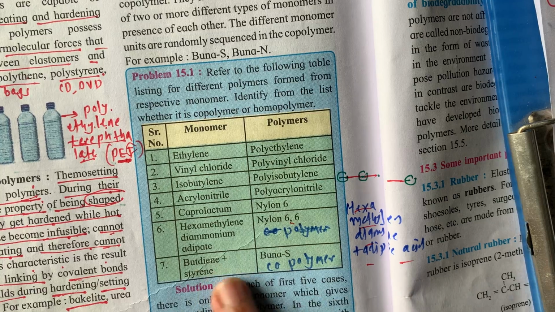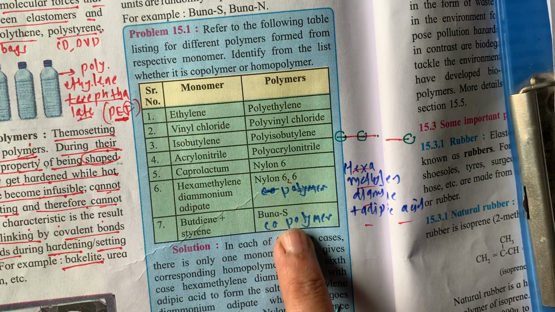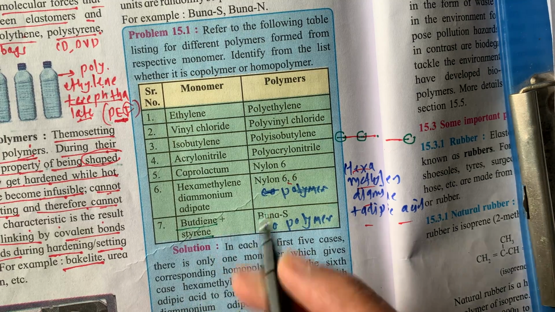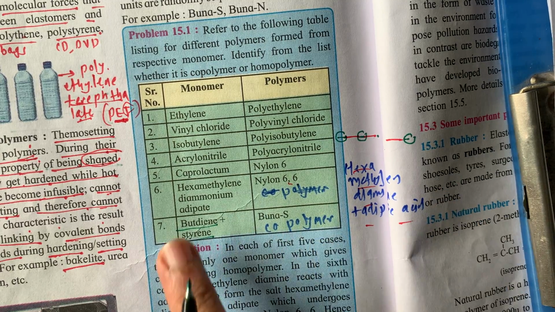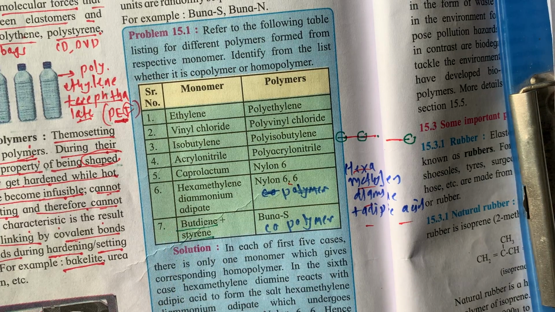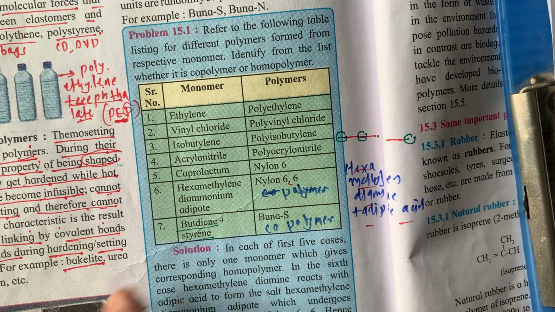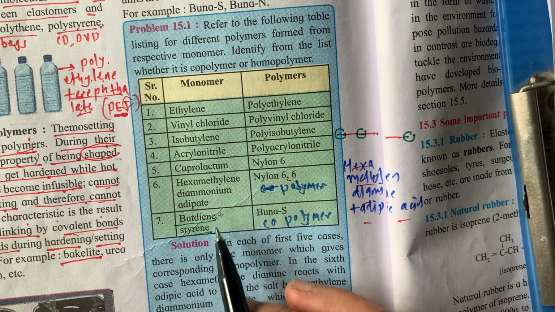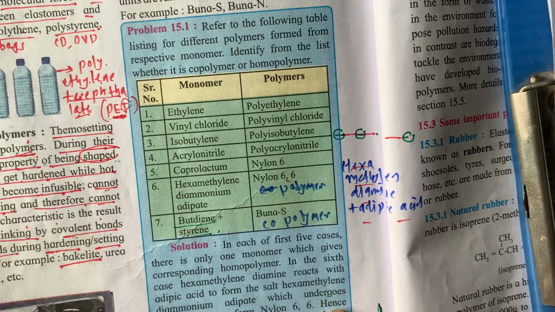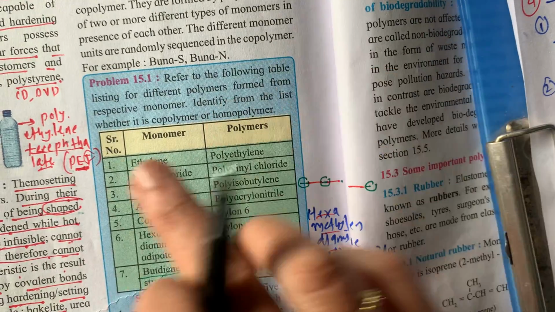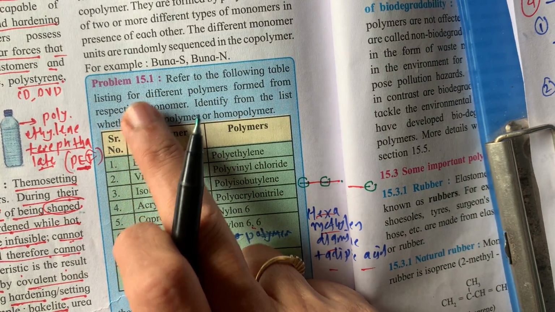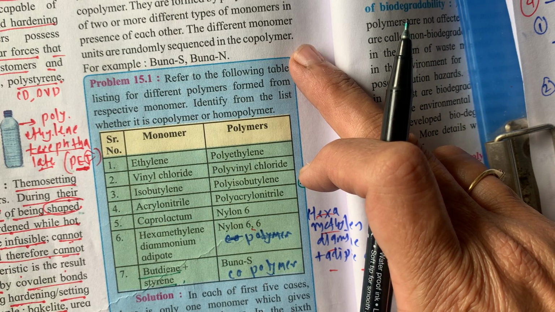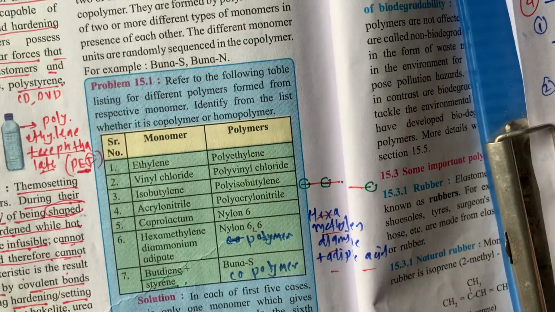Then here, in Buna, it is a copolymer, because it is made of butadiene and styrene, and they randomly attach to each other. They are not connecting in one step to form a polymer, and that's why this is a copolymer. More than one, two are there. So please go through this box, 15.1, and you will have a very good idea about homopolymers and copolymers.